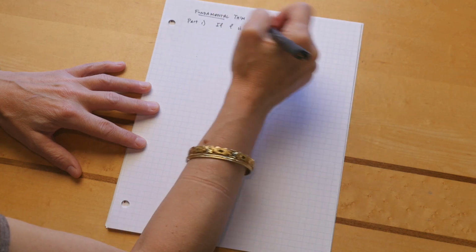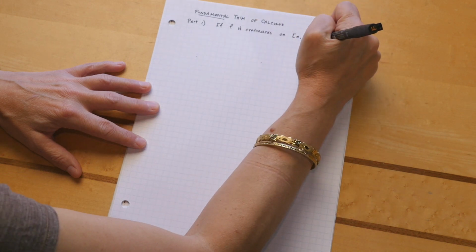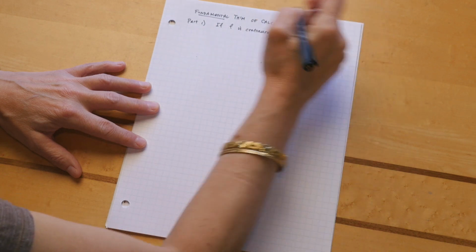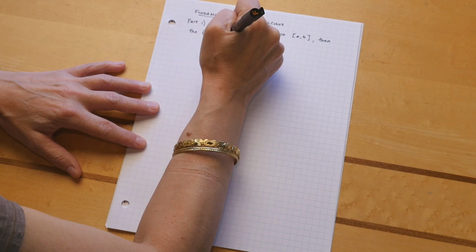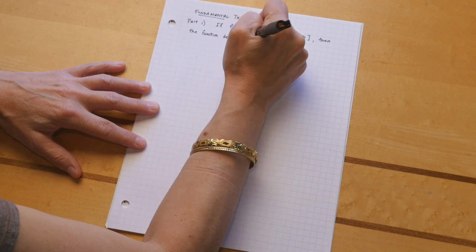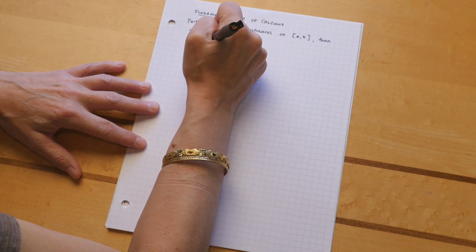So that is our hypothesis. We have a continuous function on a closed interval. Then the function defined by, now we're going to define a new function. Here's our new function, g of x.